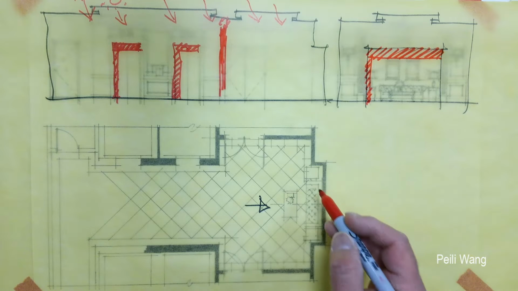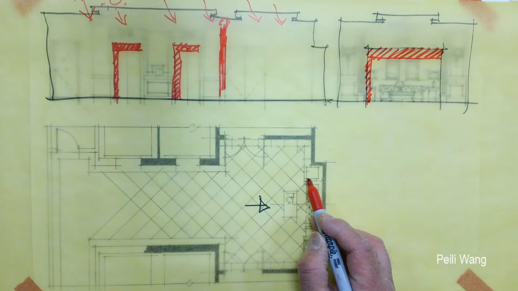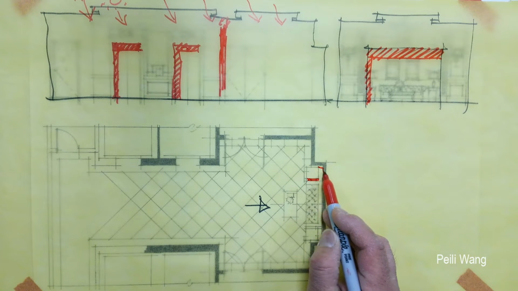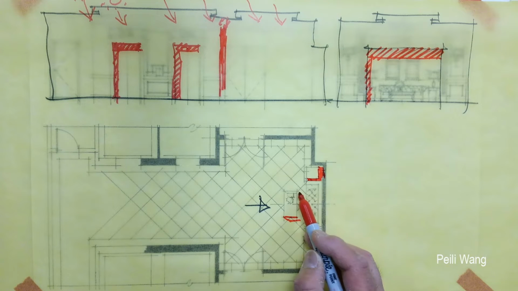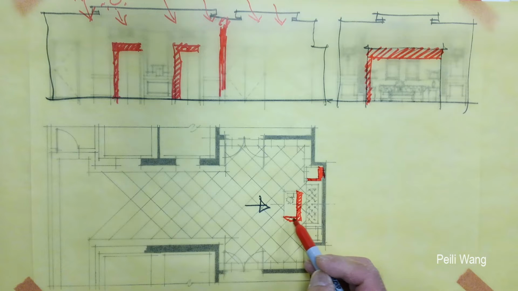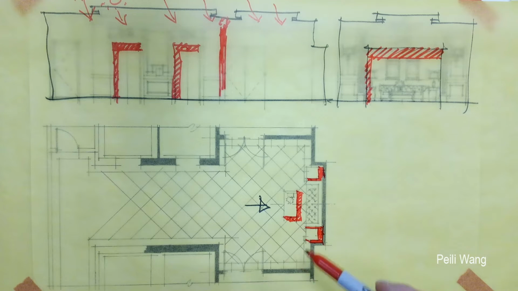Floor plan, absolutely, the chair object received the shadow. And here you cannot read very well, but here you receive the shadow. So here only this object.